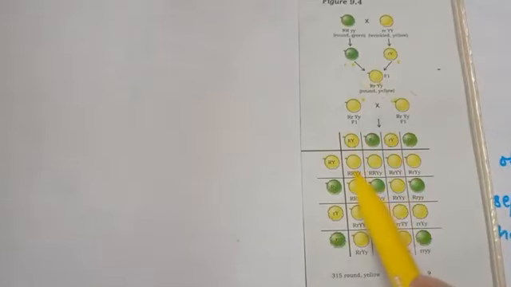The progenies can be round yellow, where round can come from the shape and yellow can come from the color. What else?